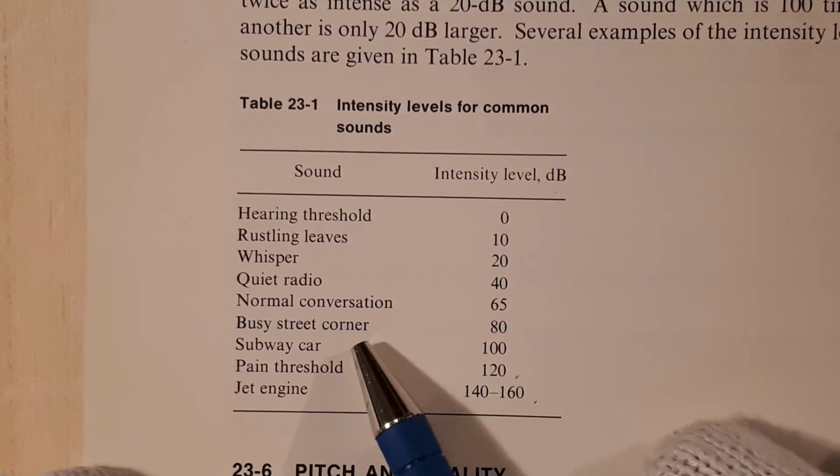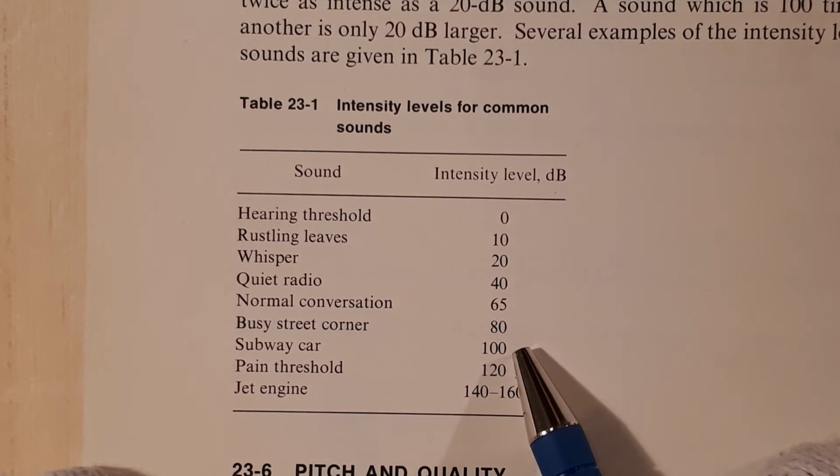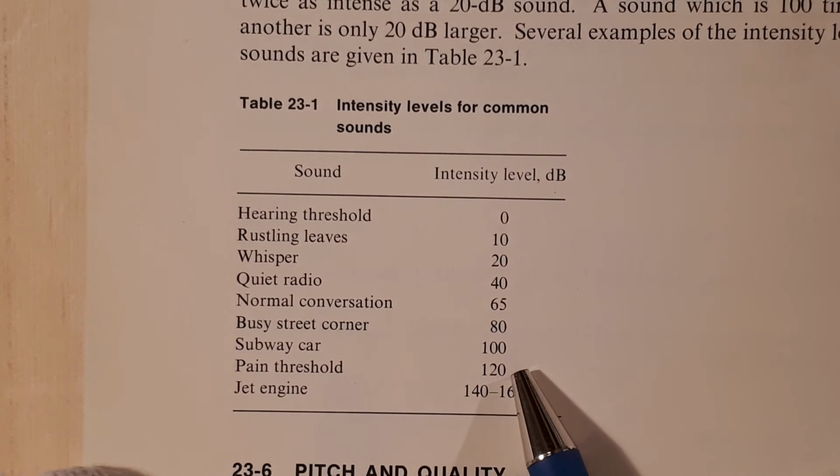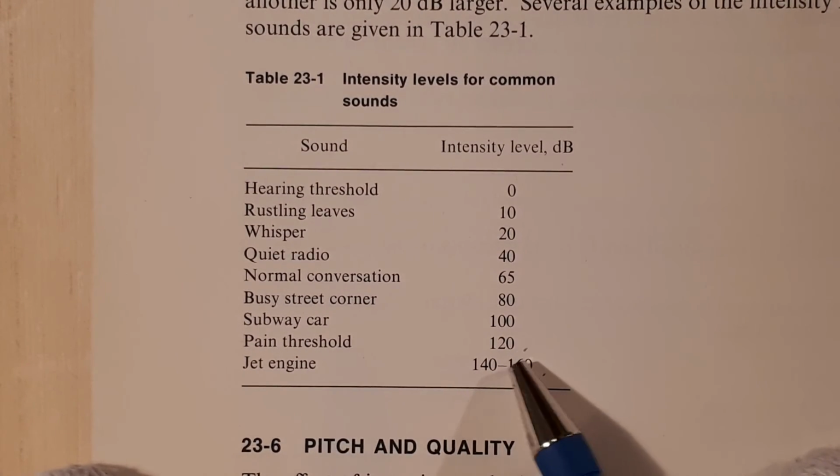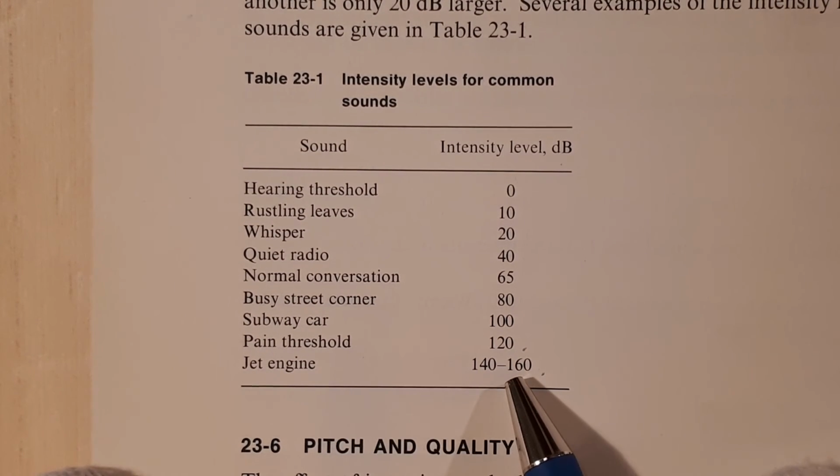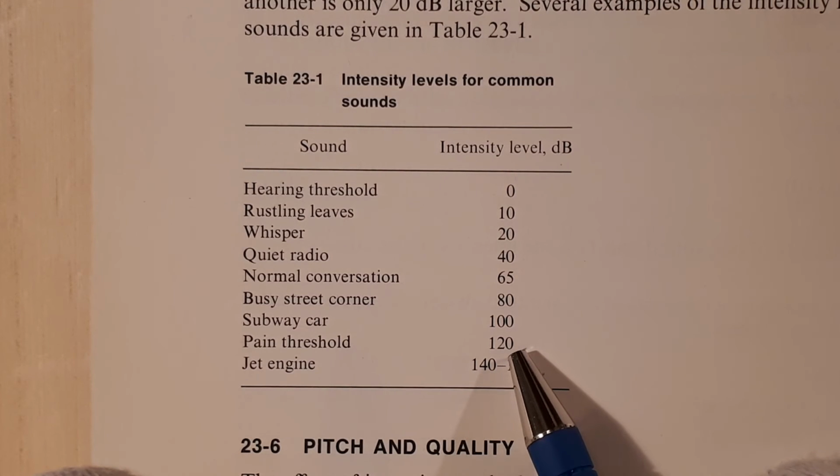Busy street corner, subway car, and the pain threshold is something at 120 decibels. Beyond 120, like the jet engine or the noise in the factory, damage will occur to your ear. This is the pain threshold.